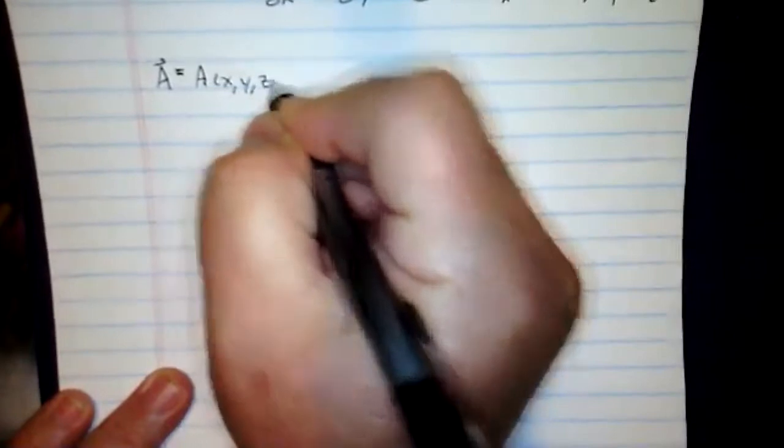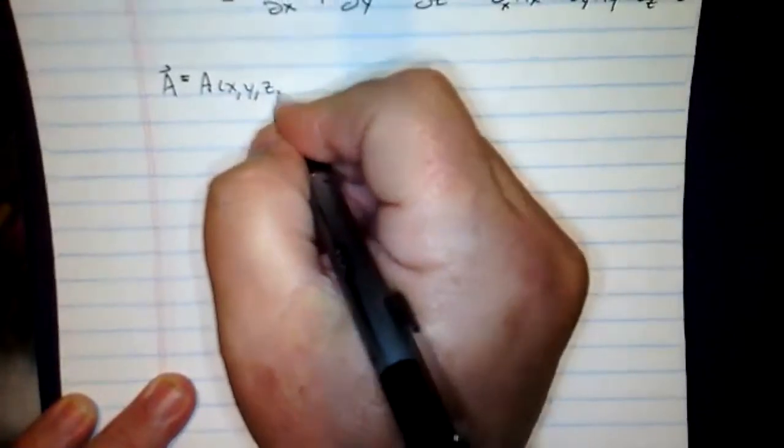I'm reusing the paper that I did for the divergence. Again, we're going to start off with a vector field, and that vector field is basically just an assignment of a vector quantity, A, the vector, for each point in space, x, y, z, and maybe it depends on t as well.